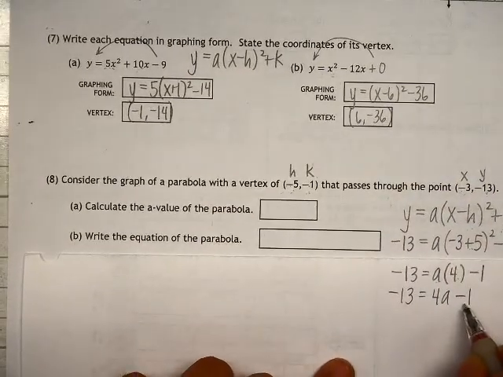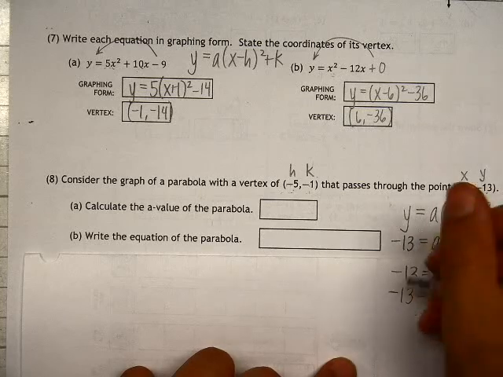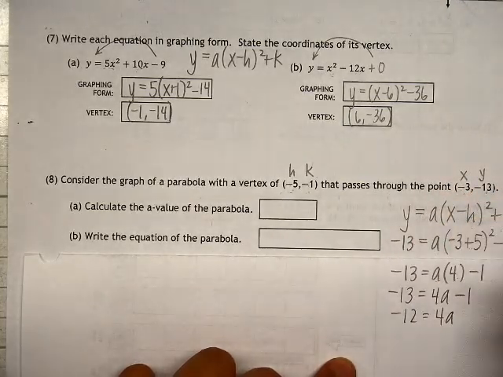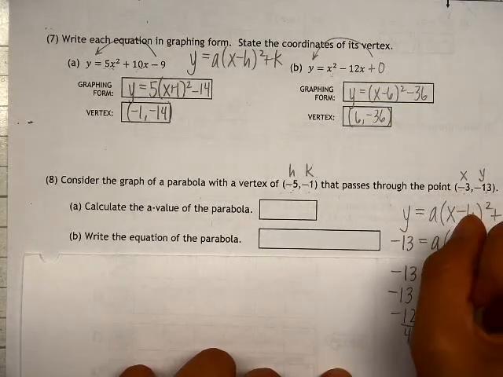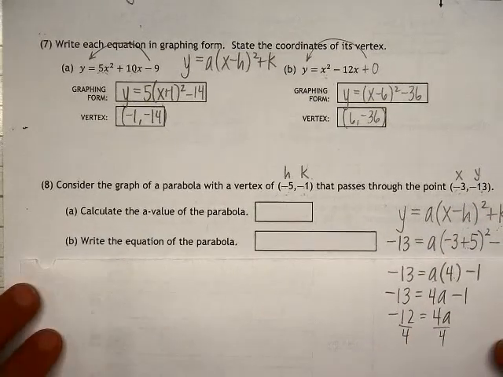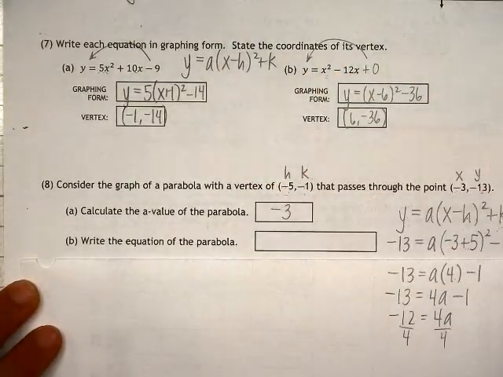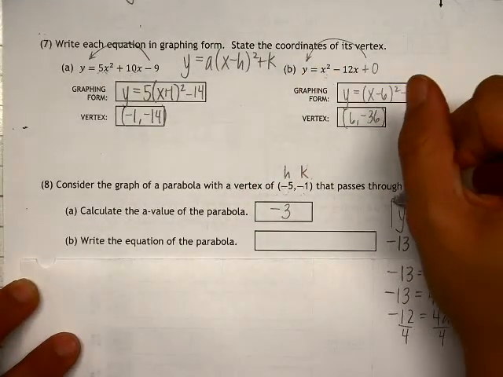If I try to get a by itself, I can add the 1. That would give me -12 equals 4a. And if I divide by 4 on both sides, we can tell now that the a value is going to end up being -3. Since I solved algebraically for the a value, that means to go back to my original equation.